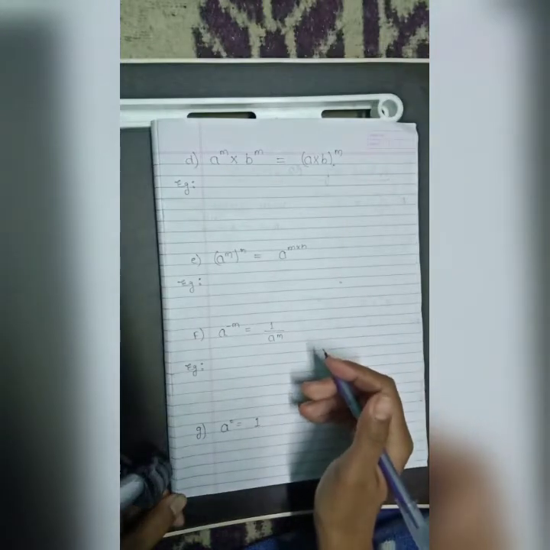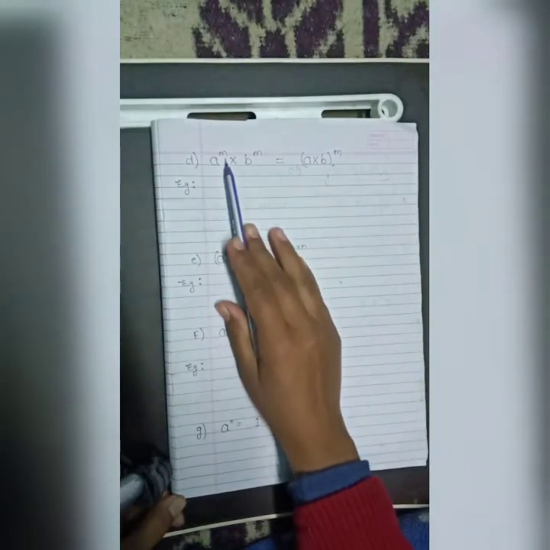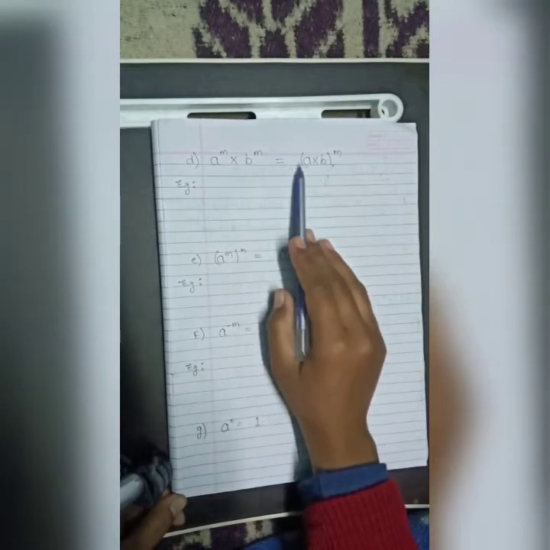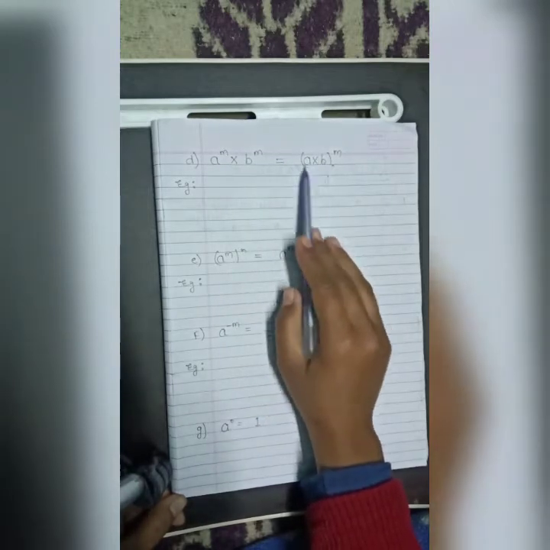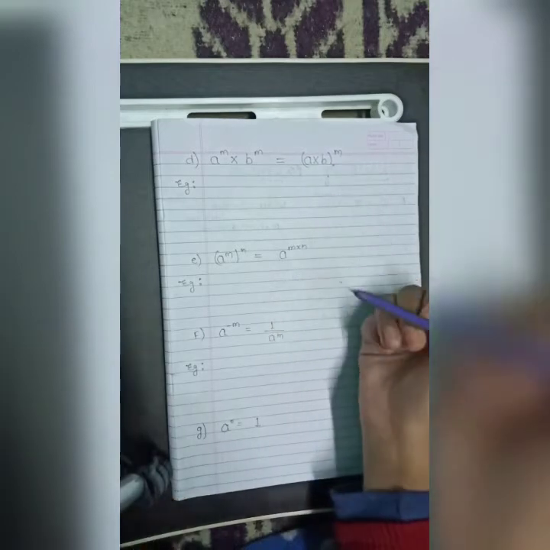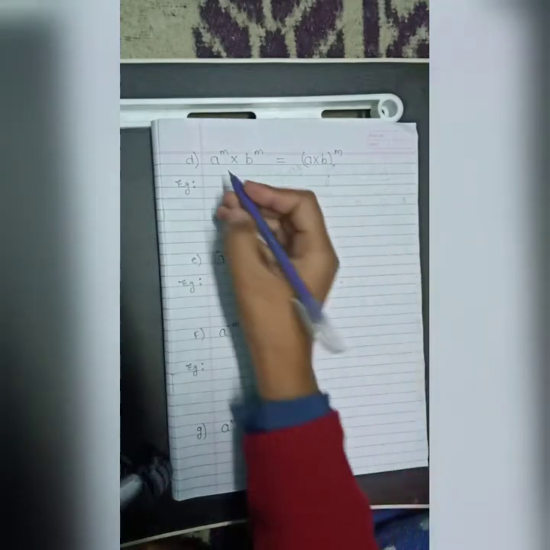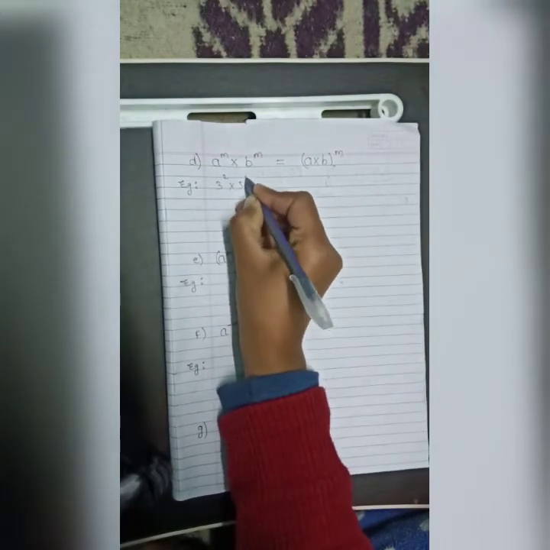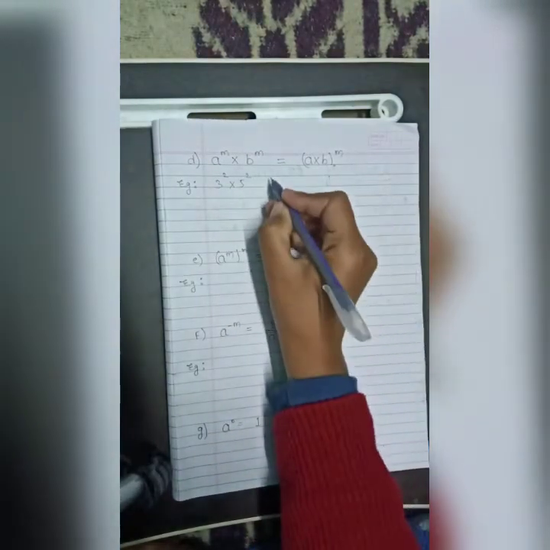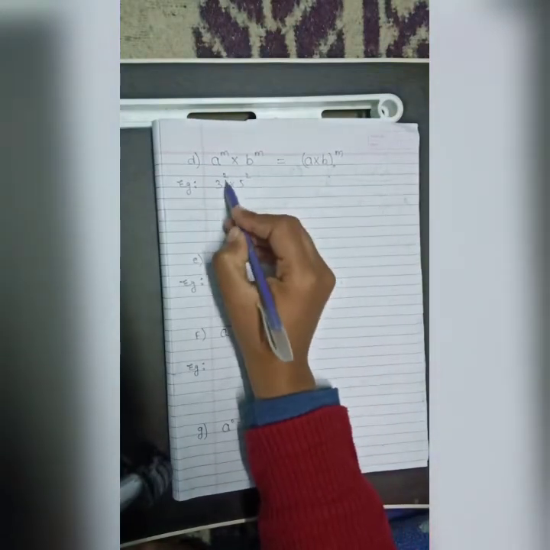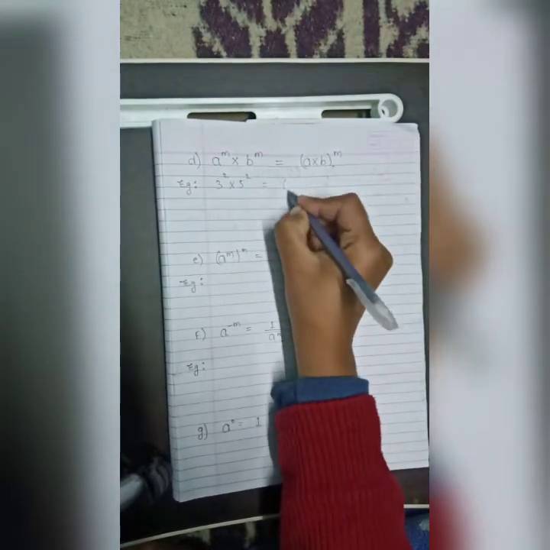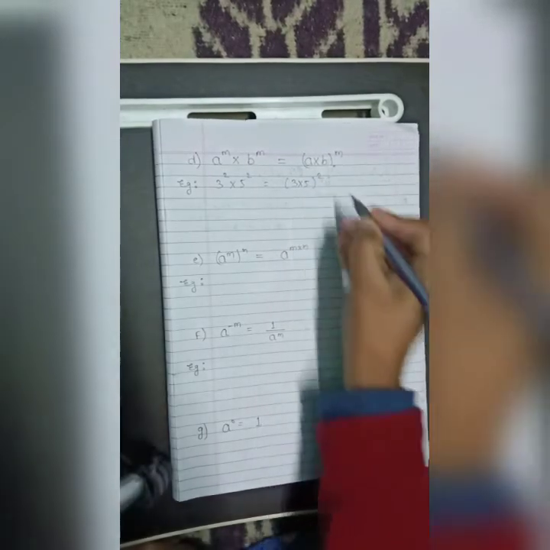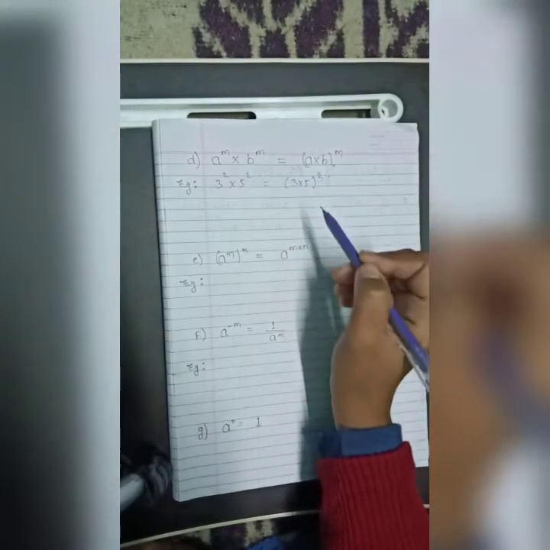The next law says that if you have a raised to the power m multiplied by b raised to the power m, that will be equal to a multiplied by b, whole raised to the power m. Let's take an example. Suppose you have 3 raised to the power 2 multiplied by 5 raised to the power 2. We have the common power over there, so we write it as 3 multiplied by 5, whole raised to the power 2. We have taken this power as common.